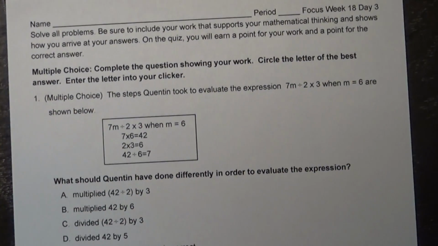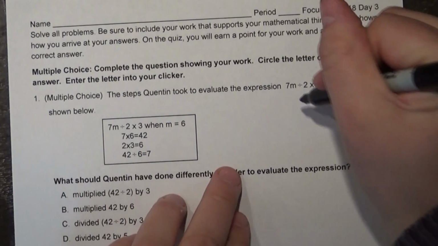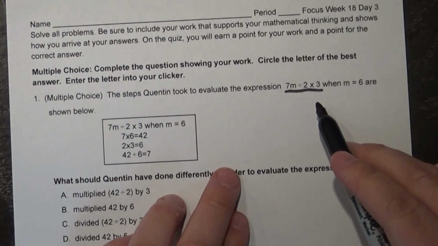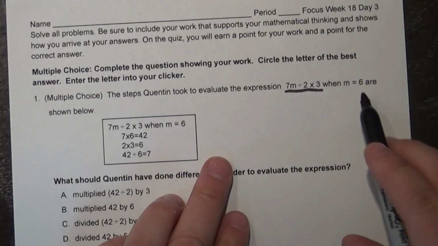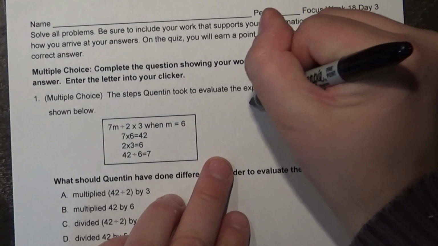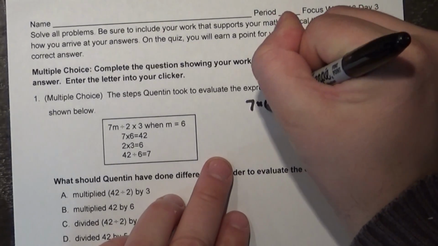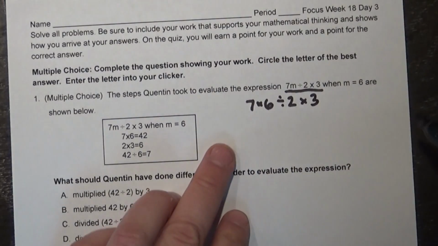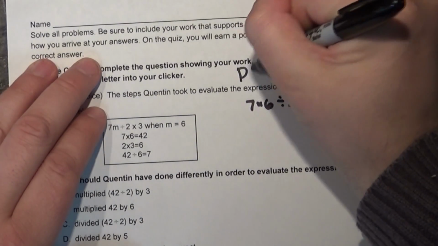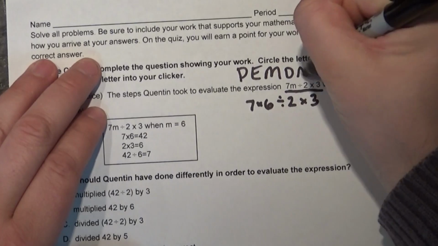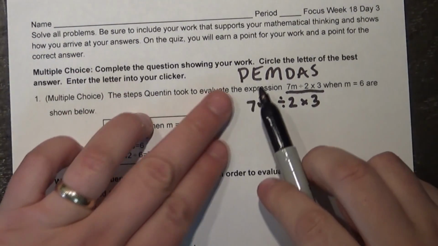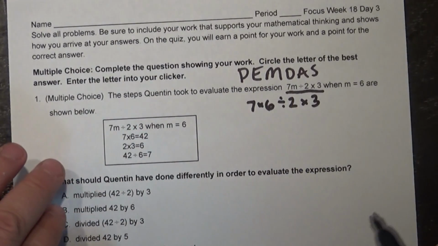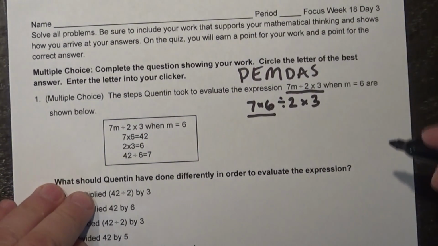Alright, so I am going to show my work over here. I have my expression 7m divided by 2 times 3. I'm going to take out that m and put in a 6. And I know 7m means 7 times 6, divided by 2 times 3. So there's my expression. With order of operations, I always think of PEMDAS. That helps me to remember parentheses, exponents, multiplication and division in the same step, addition and subtraction in the same step, from left to right. So I'm going to multiply first.